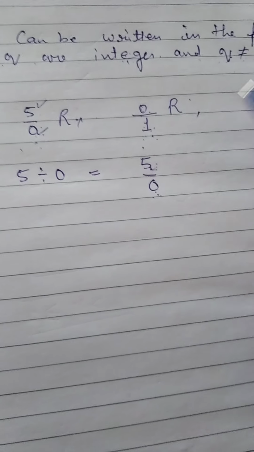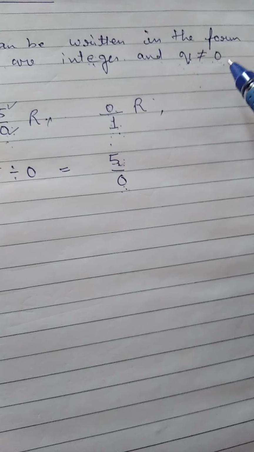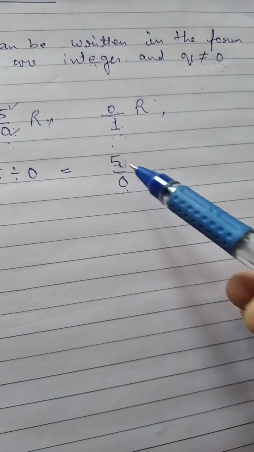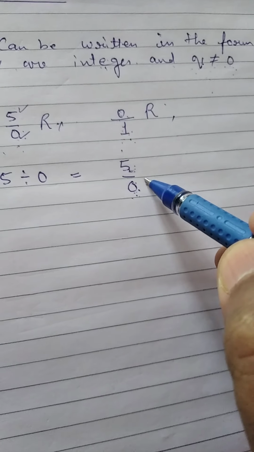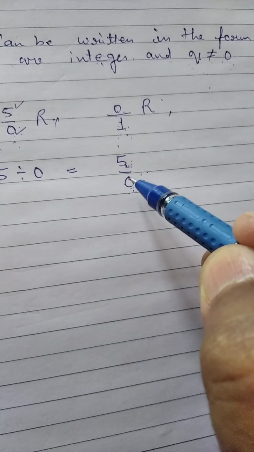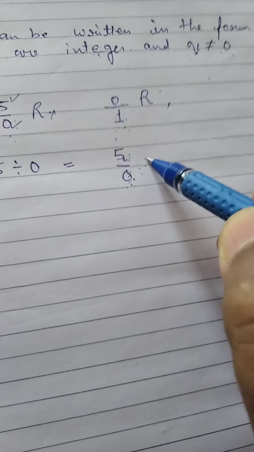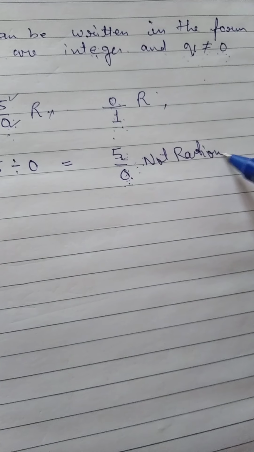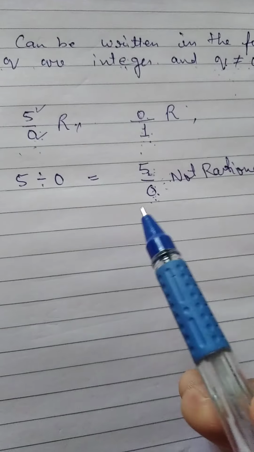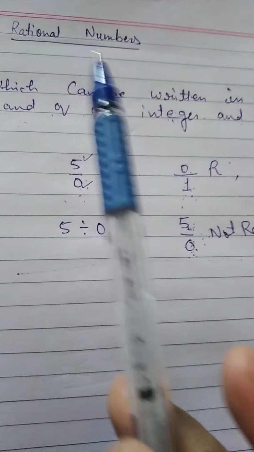But third condition, here you can see q not equal to 0. Q should not be equal to 0. But here in 5 upon 0, q is 0. So it means this is not a rational number, and if this is not rational, it means this is irrational. So here you can write this is not rational, because the third condition is not satisfied. Okay, so is the basic idea clear about whether a number is rational or not?